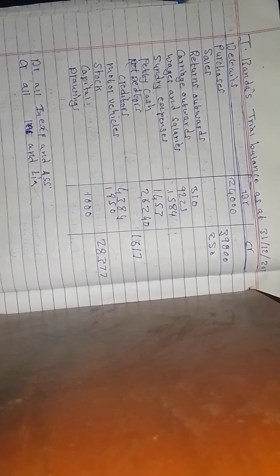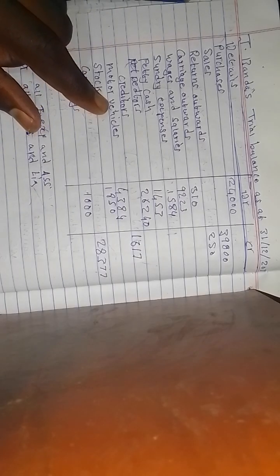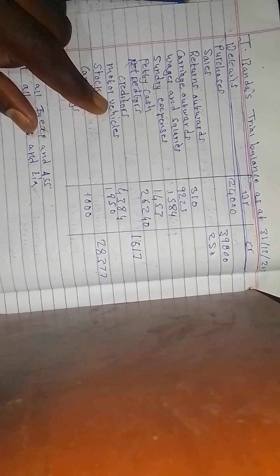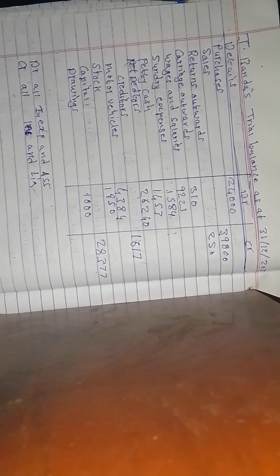What about creditors? Creditors are people whom the business owes money. At some point, the business has to return the money or give back the money to the creditors. So these are what we call liabilities. We have loans, credits, mortgage, those things.